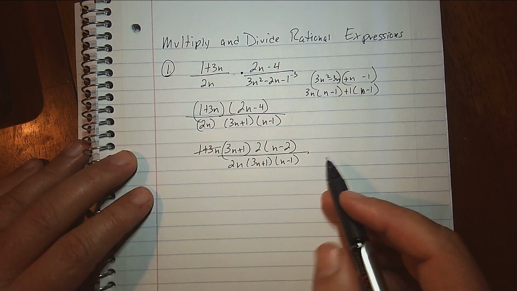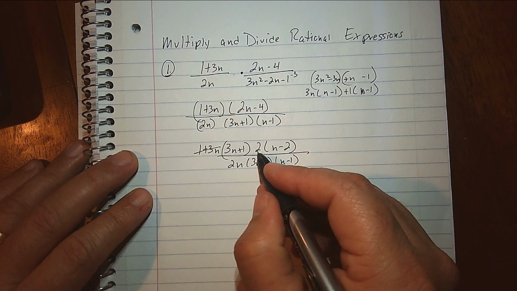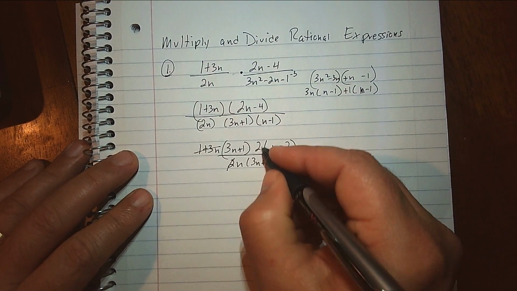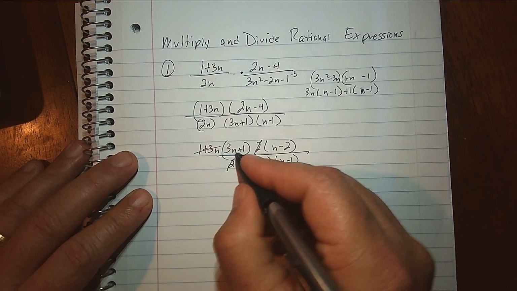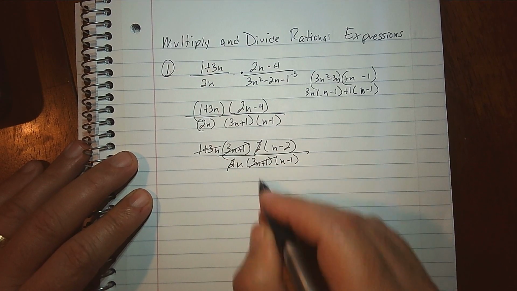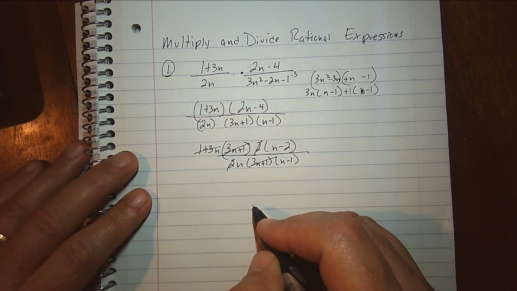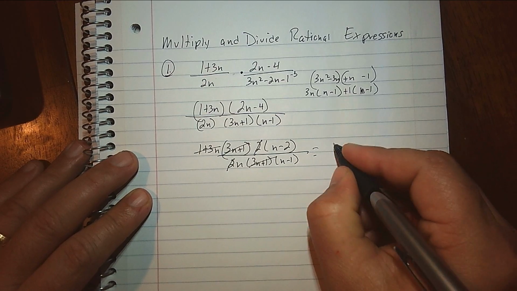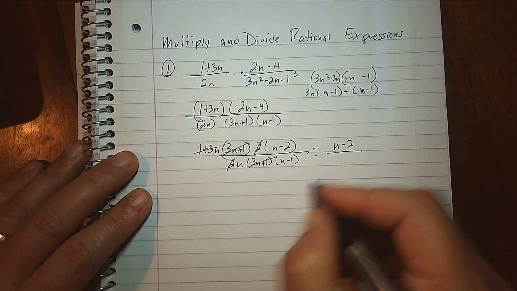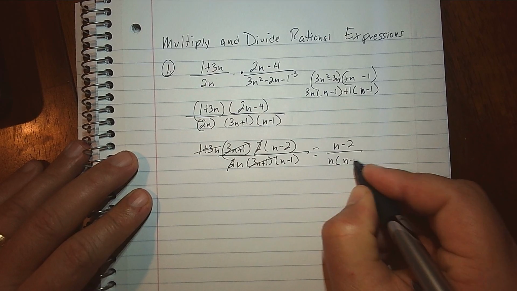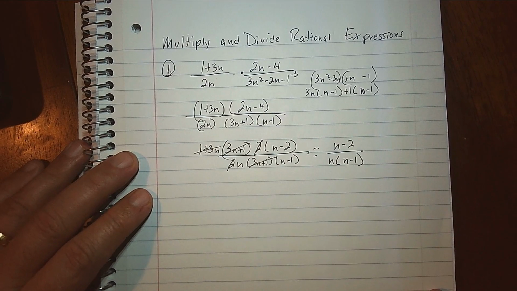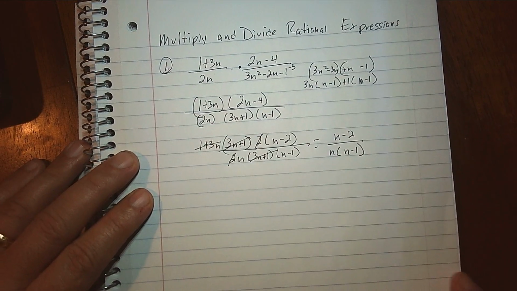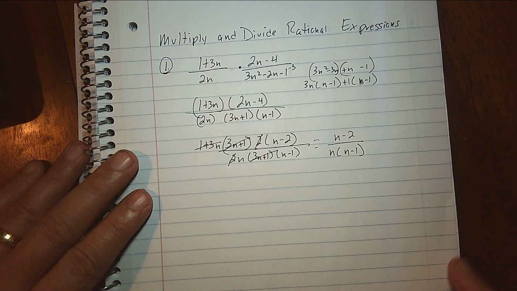Since this is being multiplied, I can cross these 2's out, because 2 over 2 is 1. So that gives me n minus 2 over n times n minus 1. And that's how we get our answer for that one.